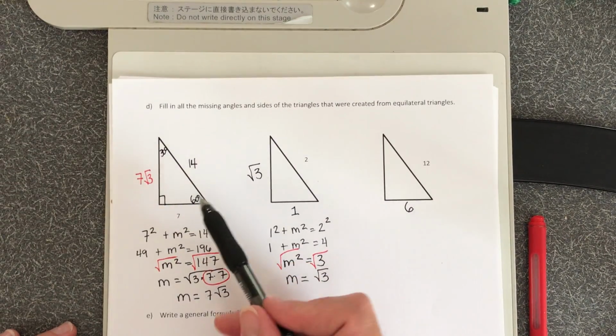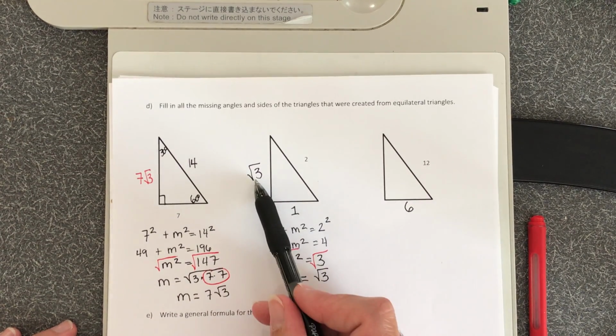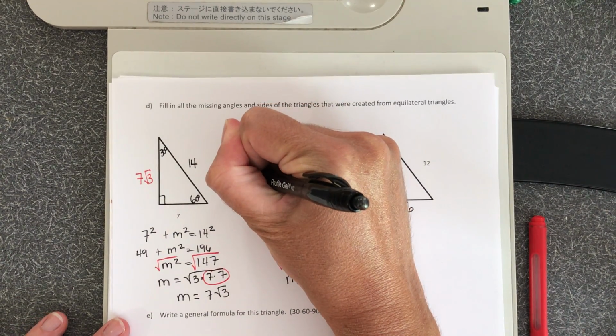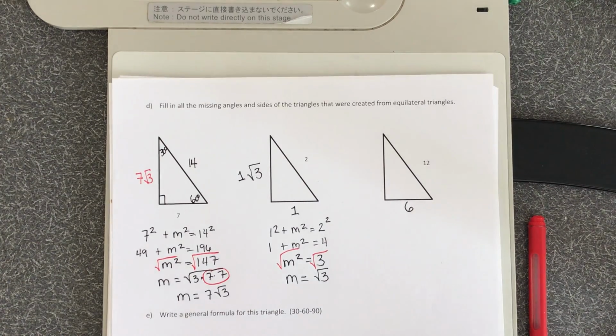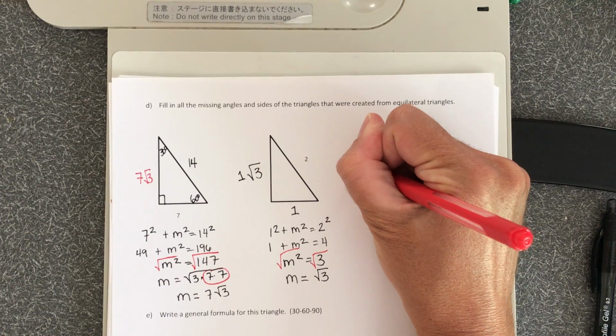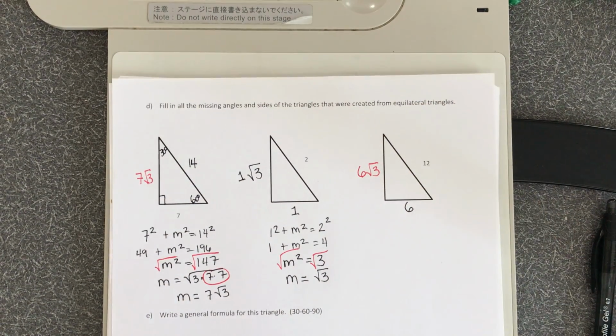In this one, it was 7 times the square root of 3. This one was just the square root of 3, but if I times a 1 by that, it's not going to affect it. So what do you know? 1 times the square root of 3. So just using deductive reasoning and noticing the patterns, I guarantee you that this one's going to be 6 times the square root of 3. So now let's see if we're right.